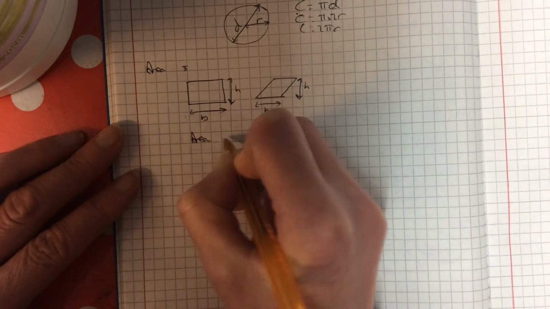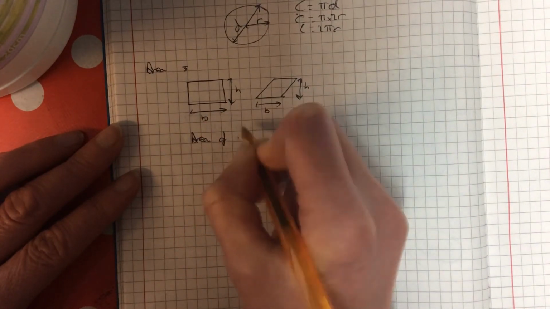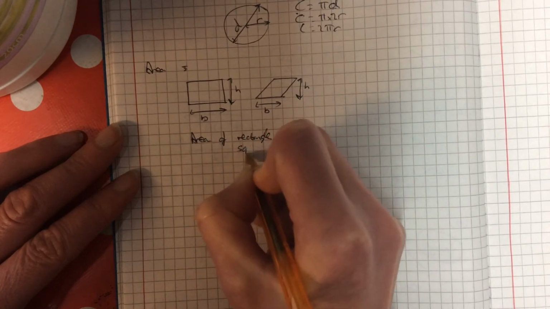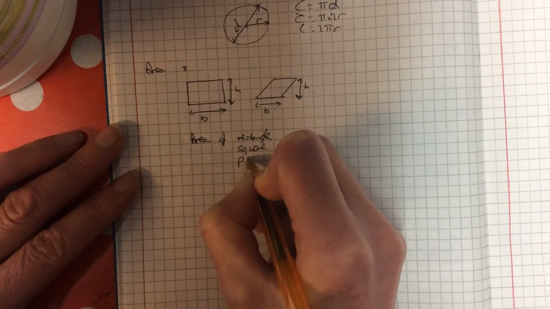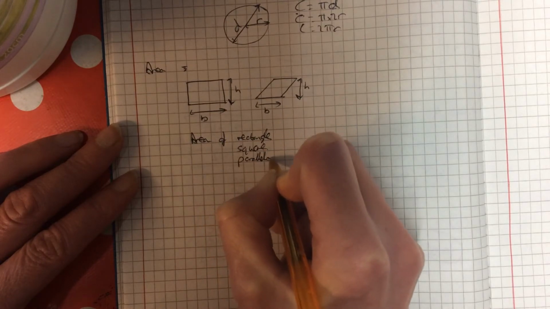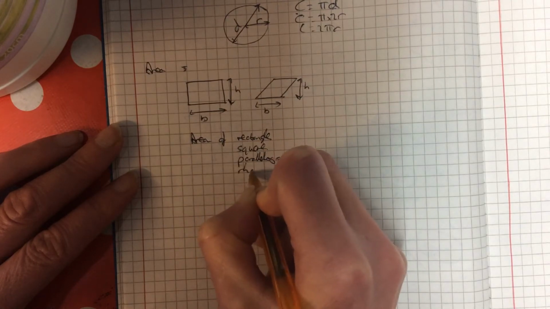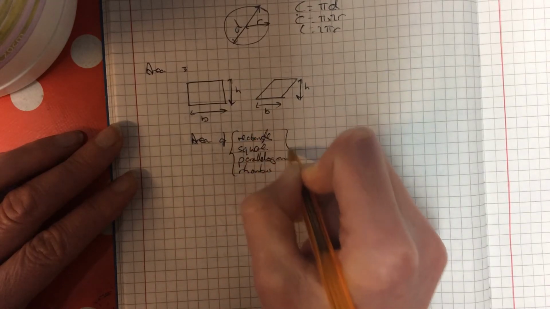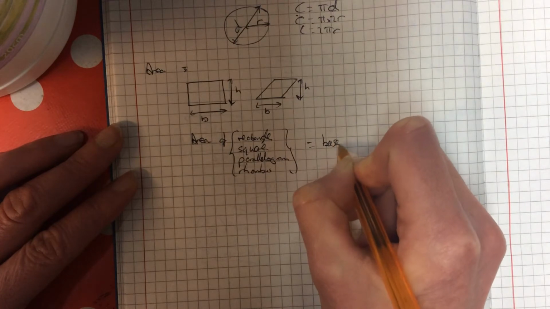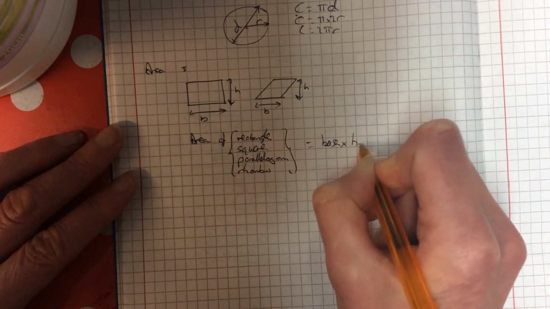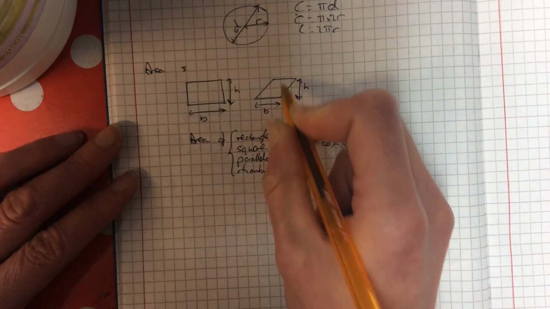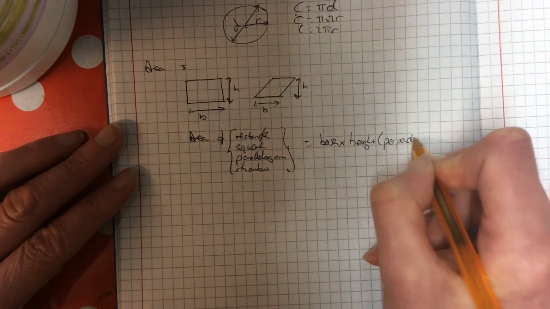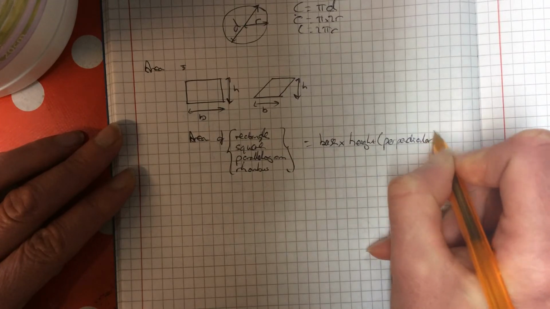So the area of a quadrilateral, basically of a rectangle, square, parallelogram, that's a rectangle squished over, or a rhombus, which is your square squished over. For the area of any of those shapes, just remember base times the height, but remember it has to be the perpendicular height, it's never the slopey height. Perpendicular means at right angles.